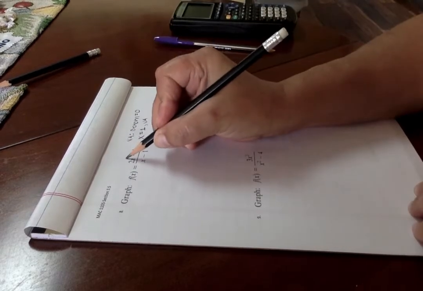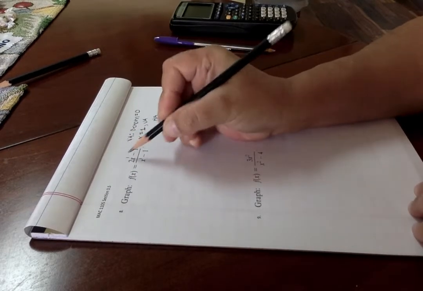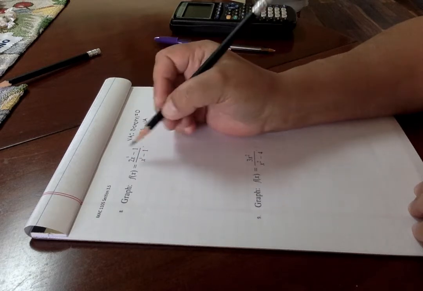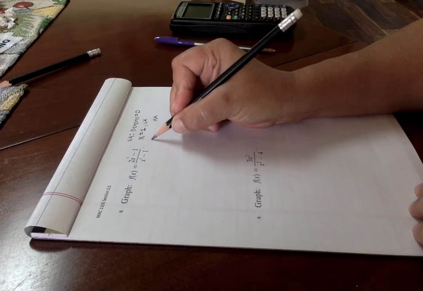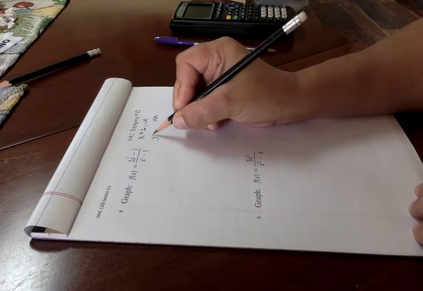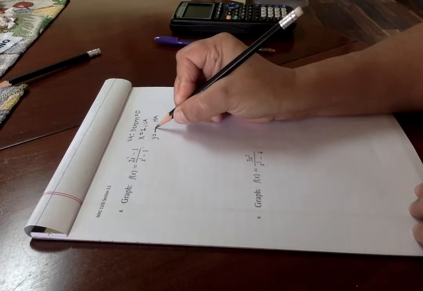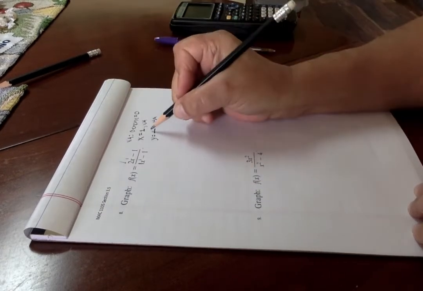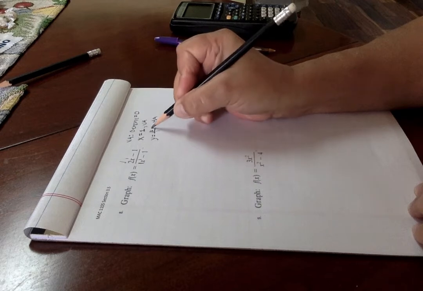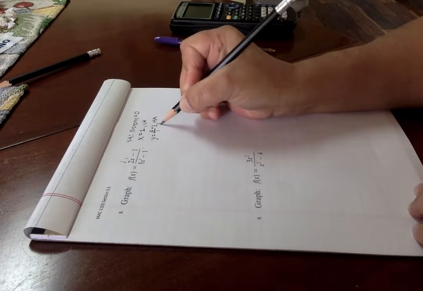Since the power here matches the power here, you're always looking at just whatever the highest power is on each of the numerator as well as the denominator. Then your horizontal asymptote's like this. It is a fraction, and it consists of the coefficients, 2 over 1. Okay, so that is your horizontal asymptote.